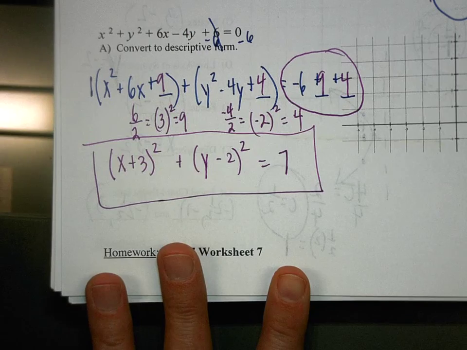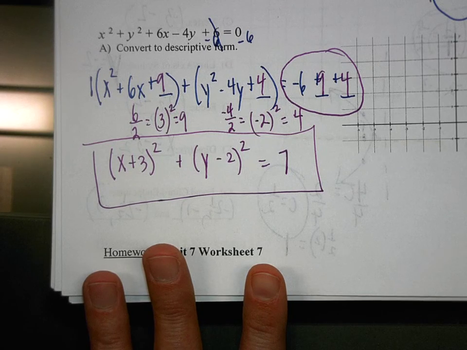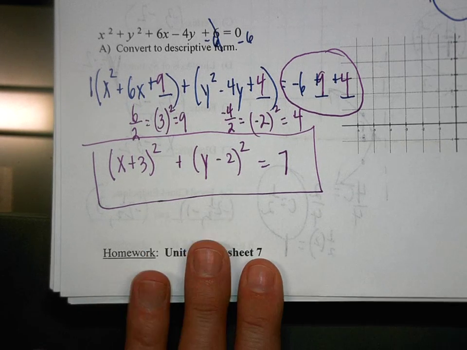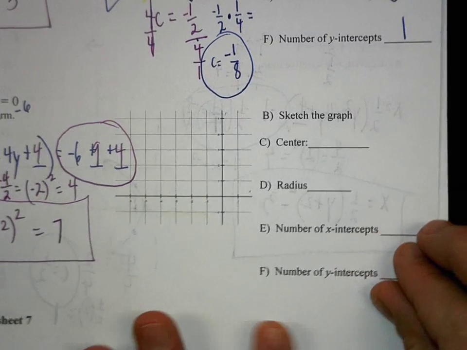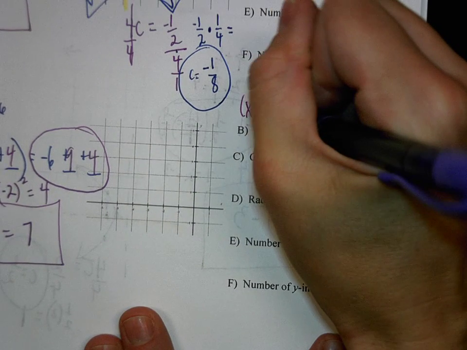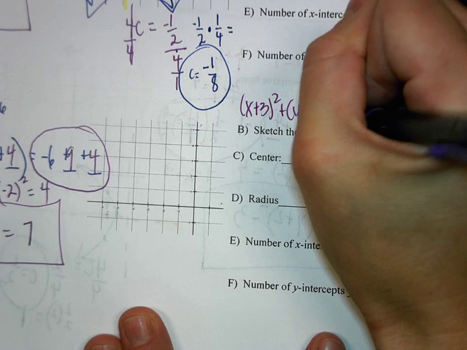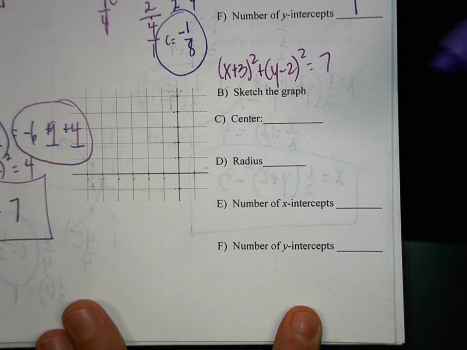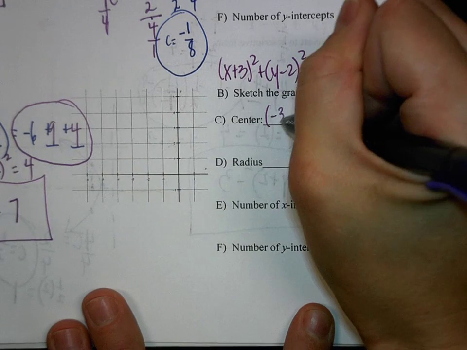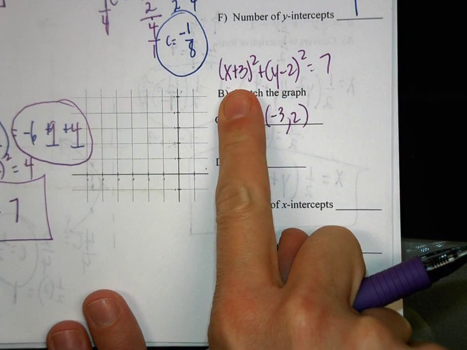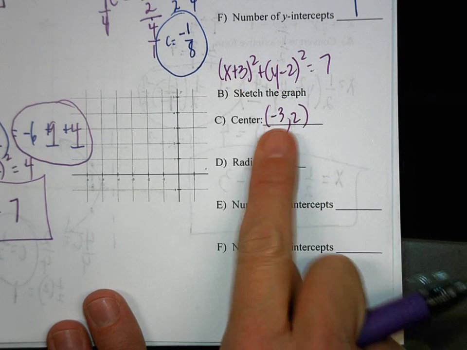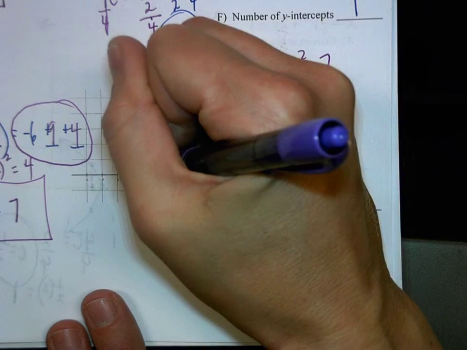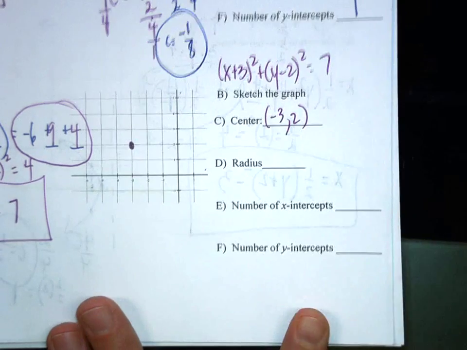Okay. Any questions right there? All right, so let's go ahead and finish this one up. What is the center? -3, 2. Good. Again, always make sure you're thinking about, okay, this is x equals, it needs to go in the x spot. Okay, -3, +2. There's my center. Okay, what is my radius?